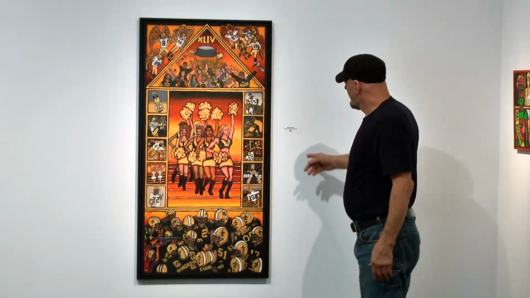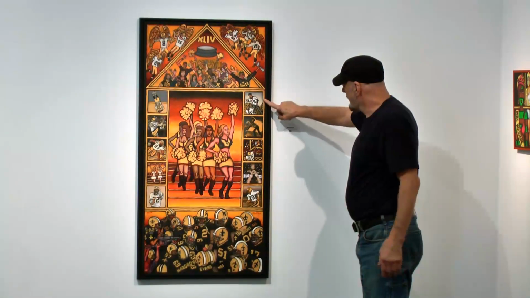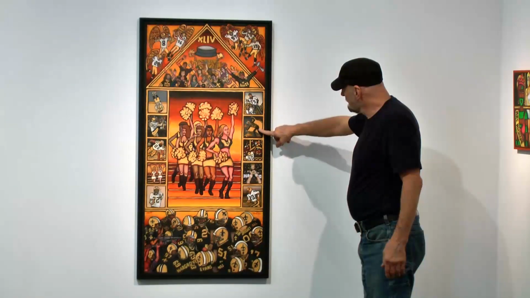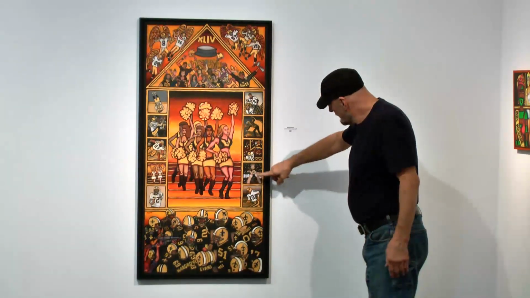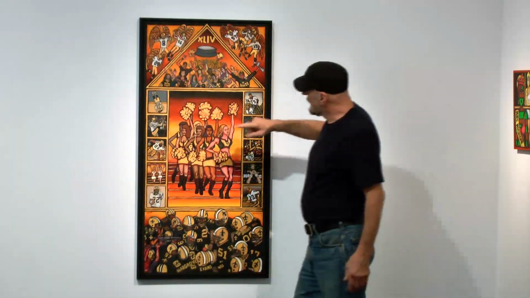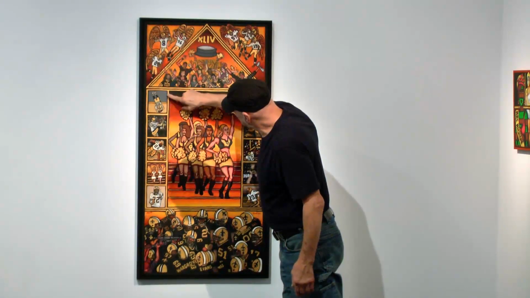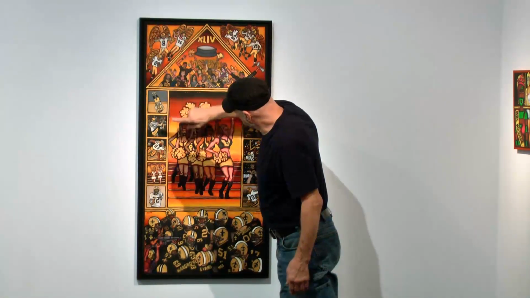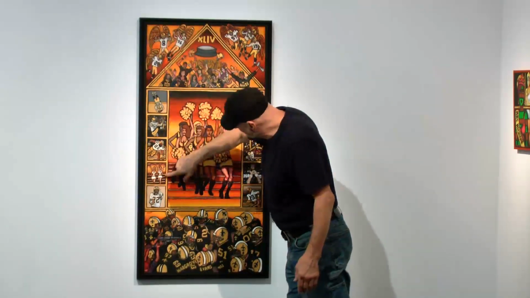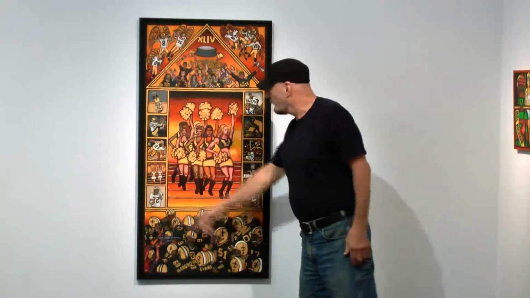But the layout is like, this is my block, Paul Neff, Steve, mine, Neff, mine. We got mixed up over here. That's his, and then that's his again, I think. Then mine, his. That's Tracy Porter.